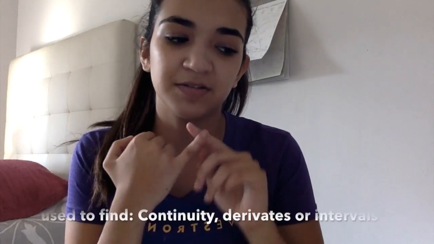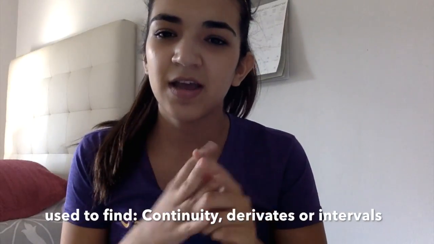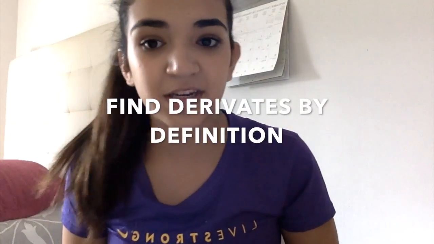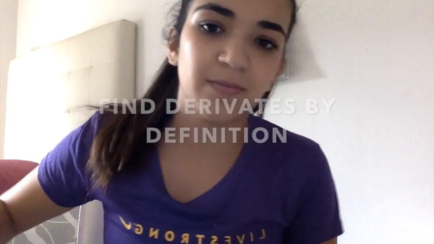What are limits for? Well, mainly they are used to find continuity, derivatives, and integrals. How to solve analytically? Well, first factor, then cancel holes, then substitute, and then simplify. It's easy. And the second problem we're going to show you how to do is find derivatives by definition, which means using this formula.